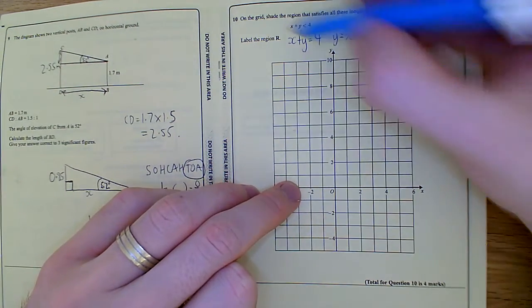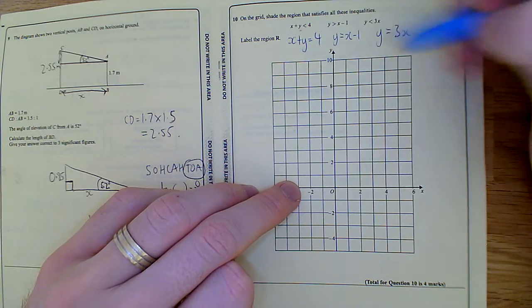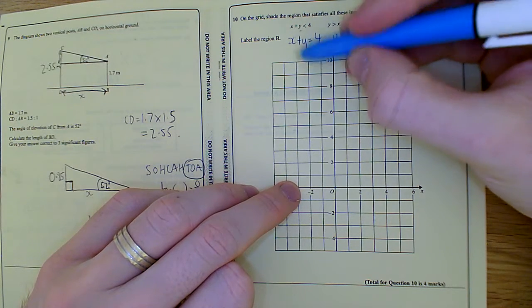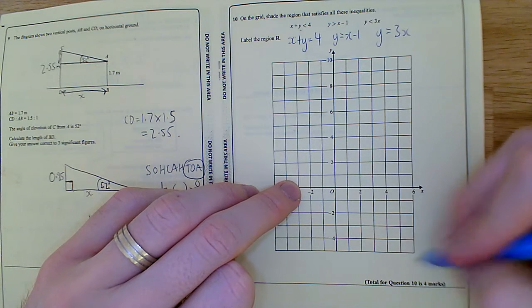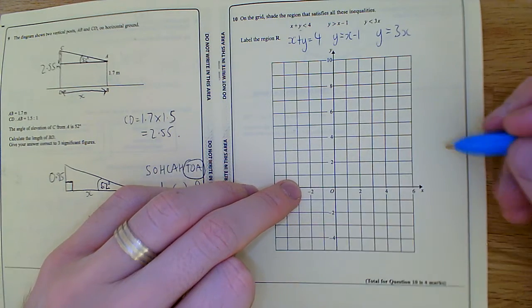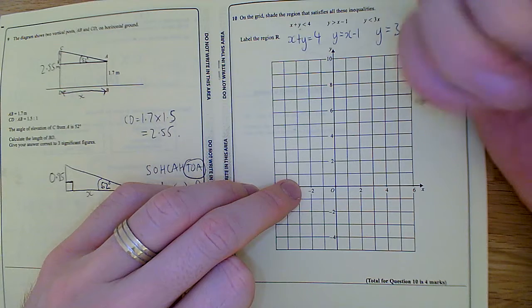So for each of these, if you want to plot a straight line, you only actually need 2 coordinates for each, and we're going to plot them as equations. Like I say, if you plot them as equations, you're going to get some of your marks just for doing that. So x plus y equals 4.